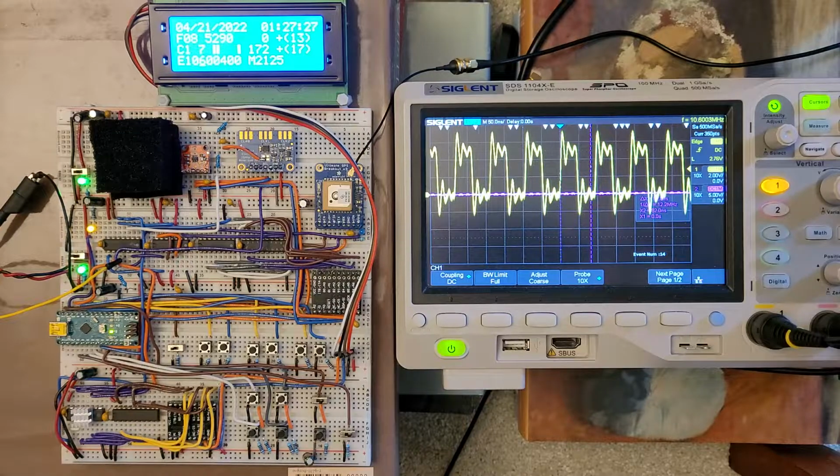And the oscillator can go from basically 900 megahertz. Initially, it went down to 500 kilohertz, and no farther. And that's because the way the frequency generator works, there's a maximum divide of 2000.